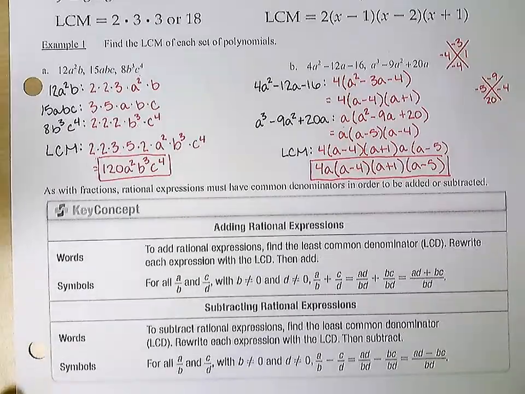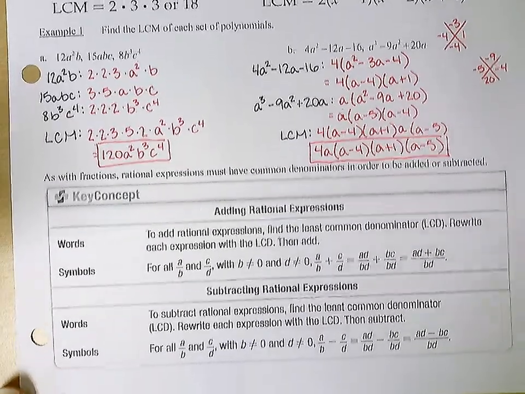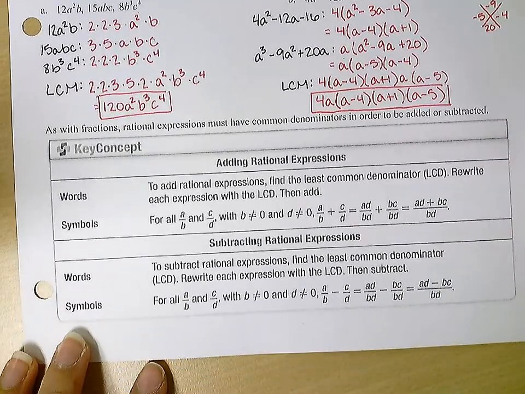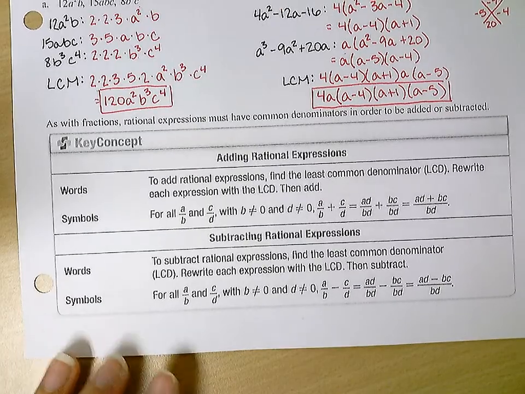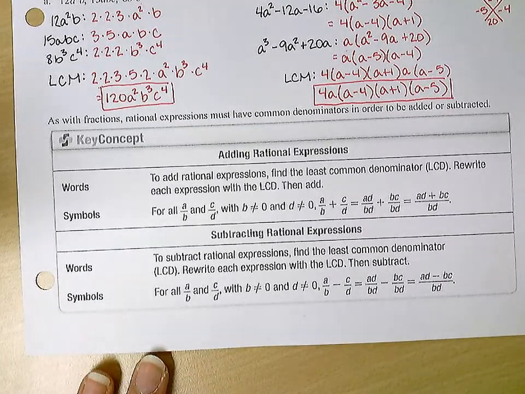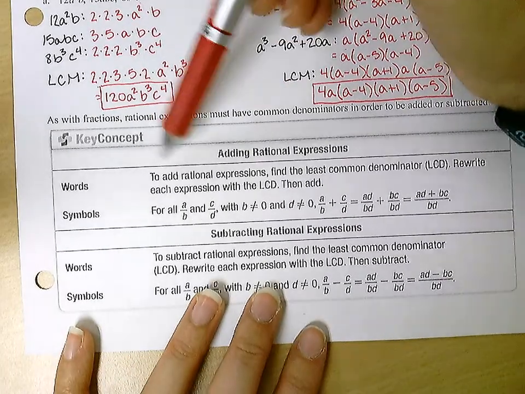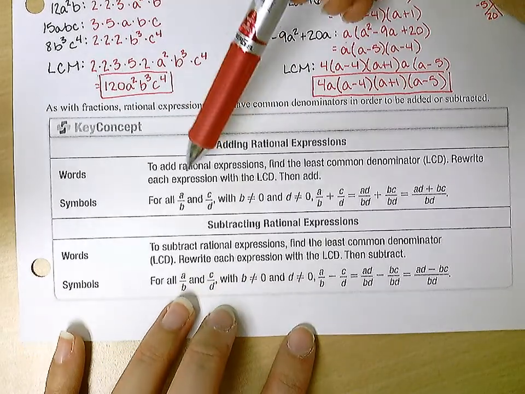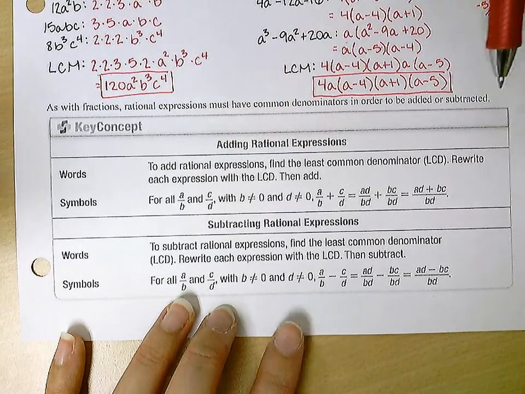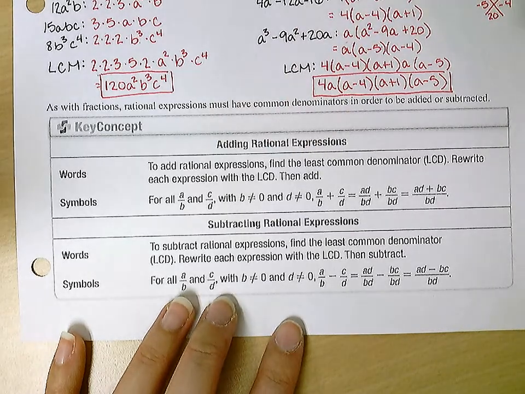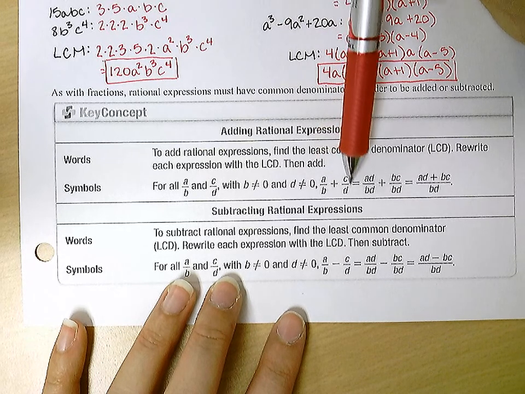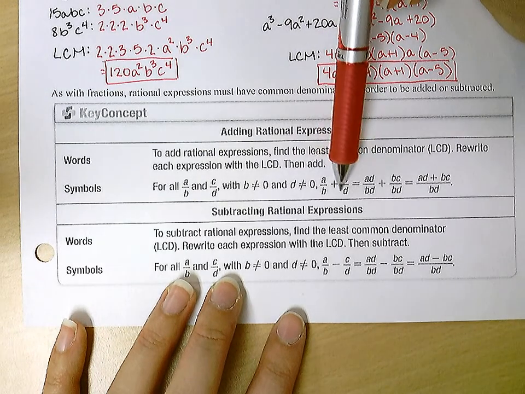As with fractions, rational expressions must have common denominators in order to be added or subtracted. You need to get a common denominator. You cannot just combine the numerators. So in words, to add rational expressions, find the least common denominator. Rewrite each expression with the least common denominator. Then you can add.